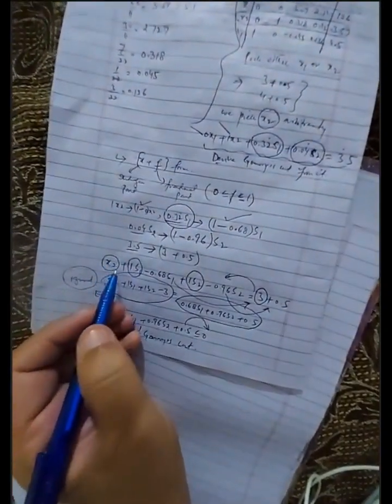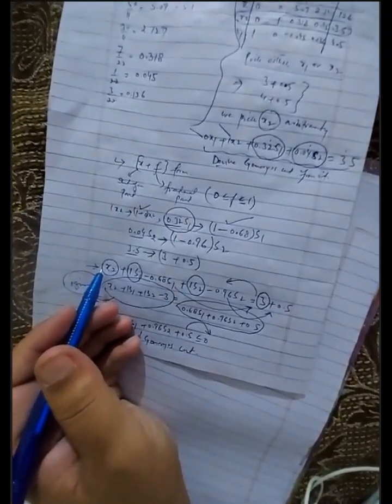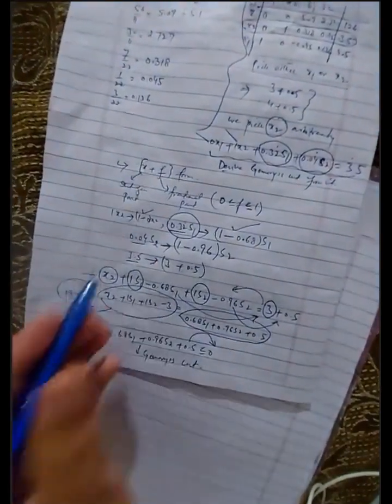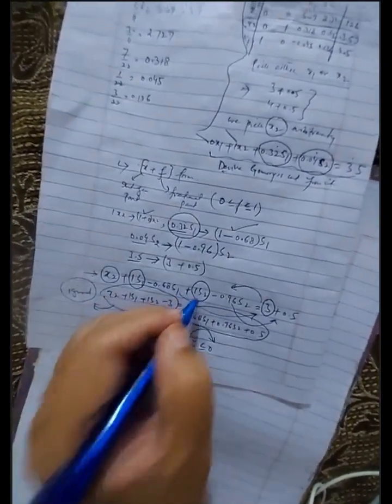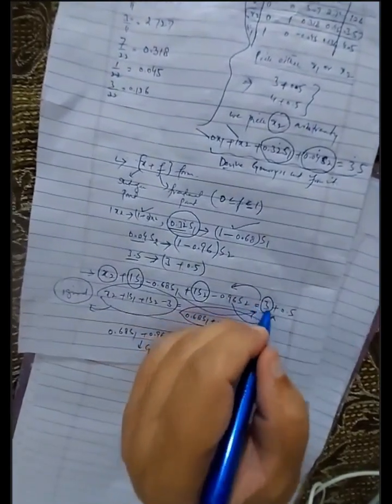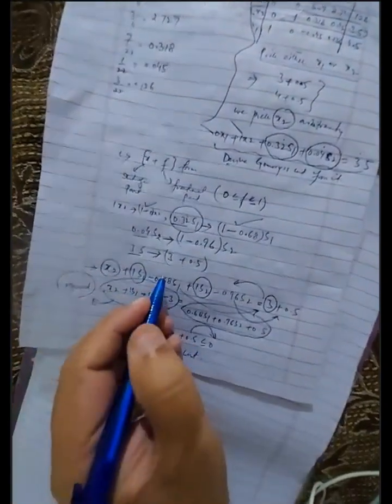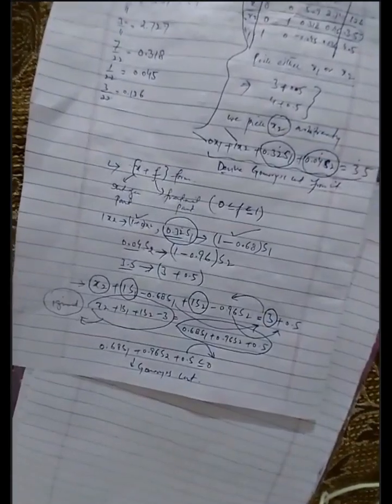Now x1 and x2 do not need to change. x1 already has 0 coefficient, so we ignore that, because 0 x1 is equal to 0. Now x2 plus 1 S1 minus 0.68 S1 plus 1 S2 minus 0.96 S2 is equal to 3 plus 0.5. Now the tricky part is over here. The fractional parts are all transferred to one side, and the integer parts are all transferred to the other side.